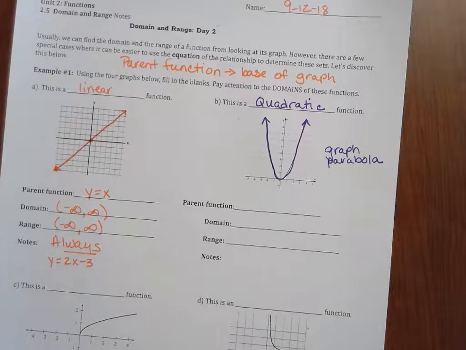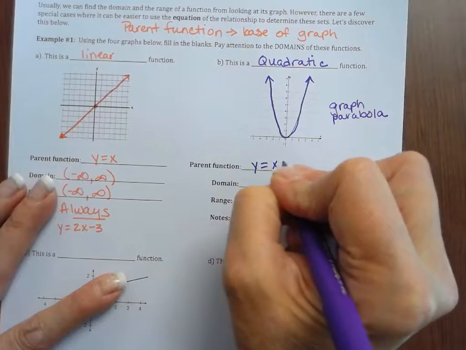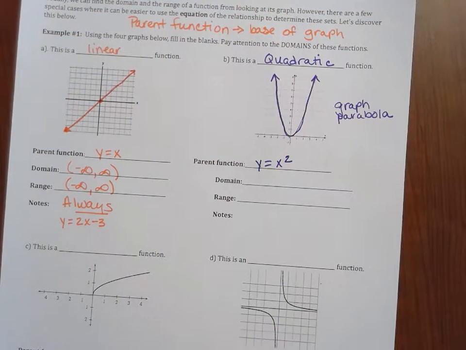Remember when you were factoring back in Algebra 1 and you used the quadratic formula? Remember that one? Negative b plus or minus square root of b squared minus 4ac over 2a. Remember that one? Kinda? You all look like your heads just exploded. Okay? The quadratic formula got its name because it works on quadratic functions. All right? And its parent function is always y is equal to x squared.